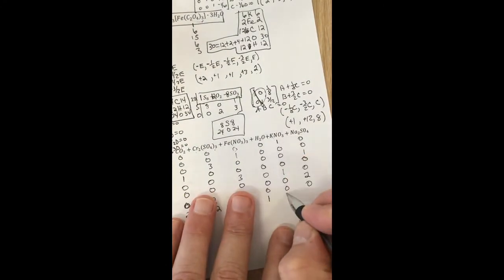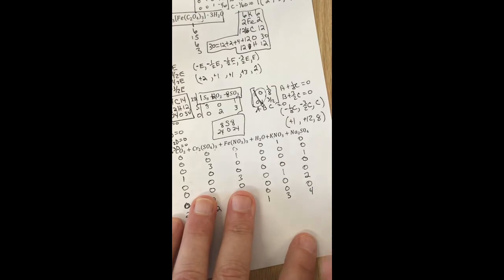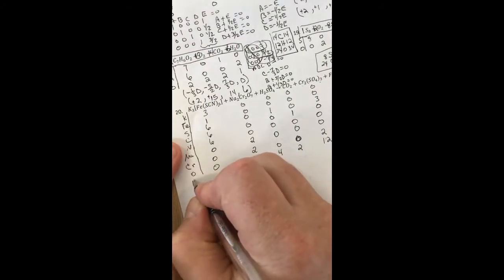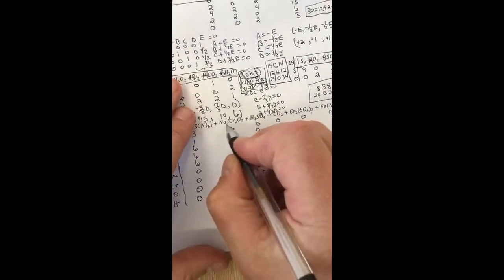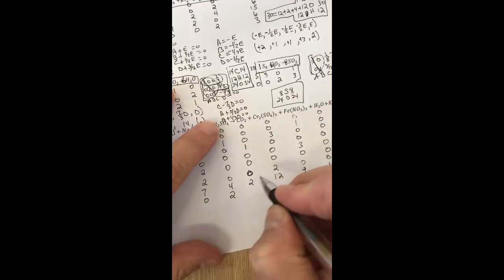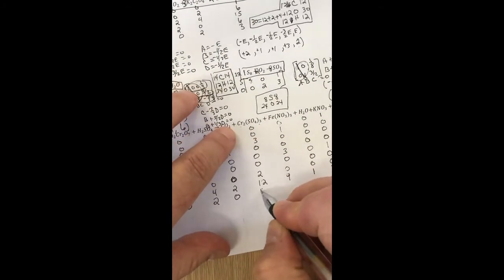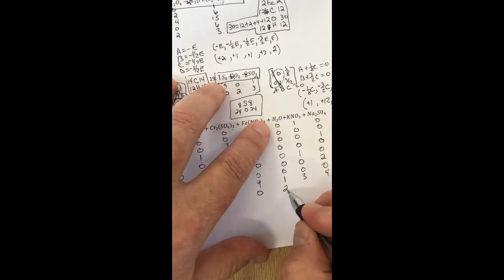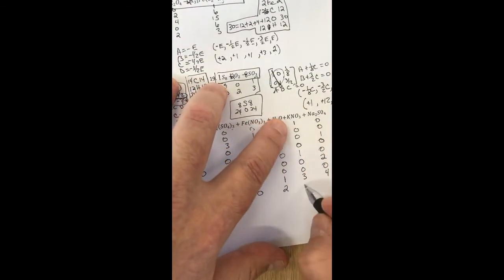There's 3 of them. And there's 4 of them. Lots of oxygens. Hydrogen. Got 0 there. We have 0 there. We have 2 right there. 0 hydrogen, 0, 0. There's 2. 0 and 0.